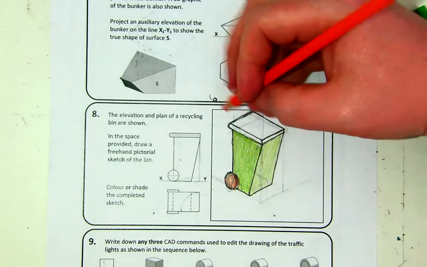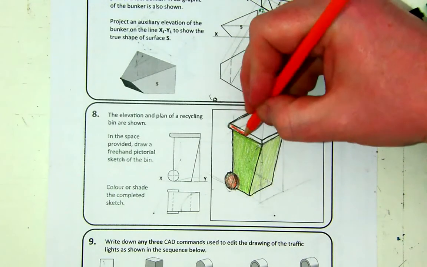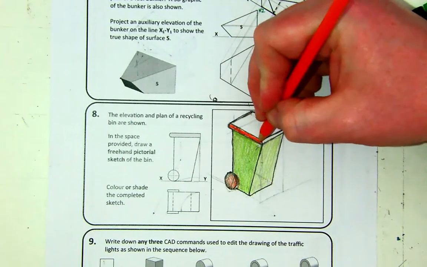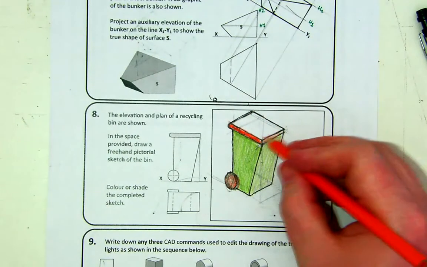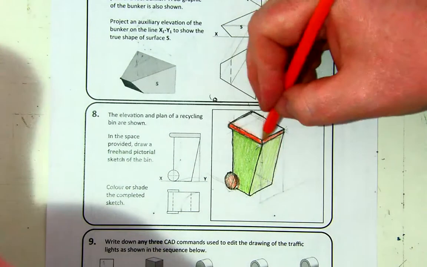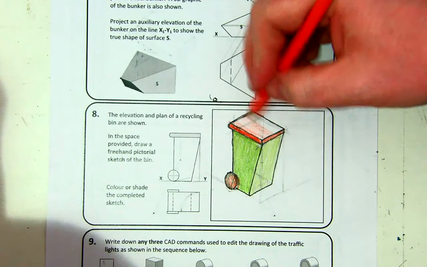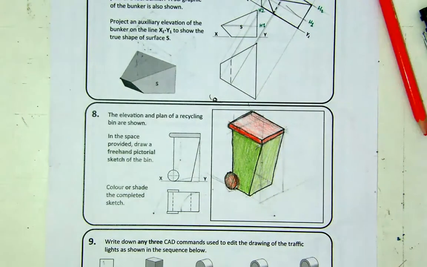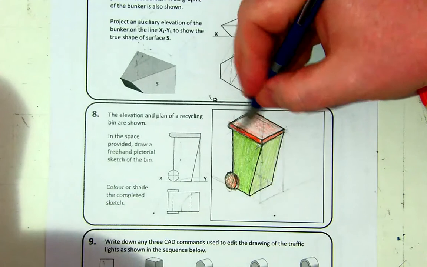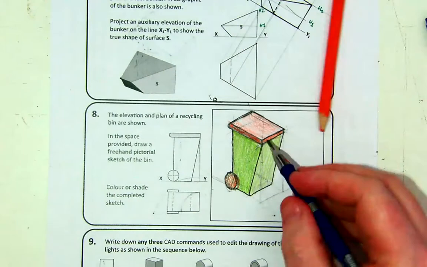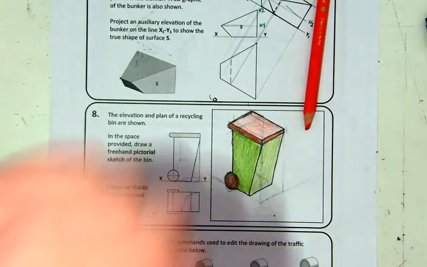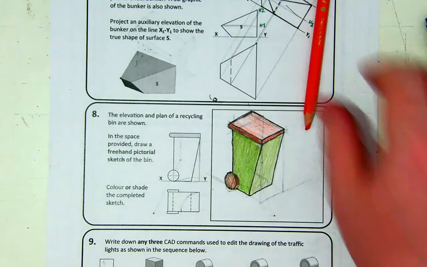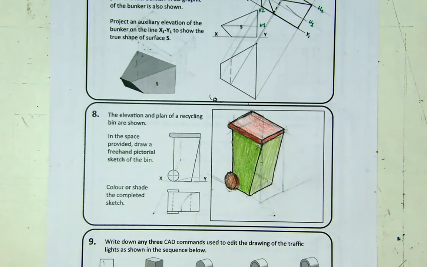And then same top, this side here is going to be dark, and we won't be seeing the sun at all. This one here a little bit lighter, and then this bit on top is going to be the lightest of all. Start that, and I might just add a little bit of shading to that, maybe a tiny bit to this, and we'll leave the top as it is. Right lads, there's our bin, not too bad at all.